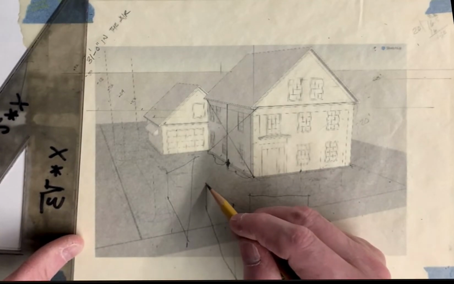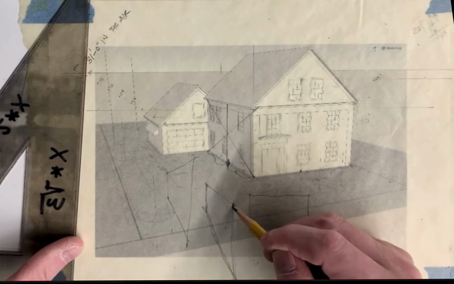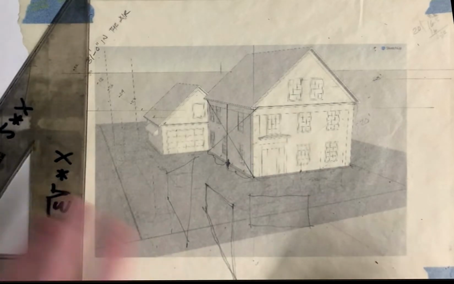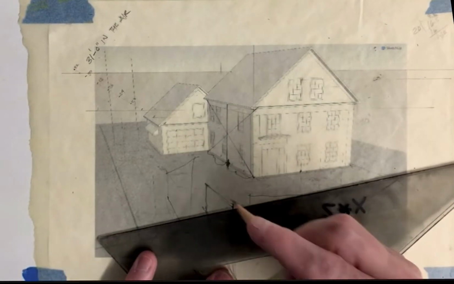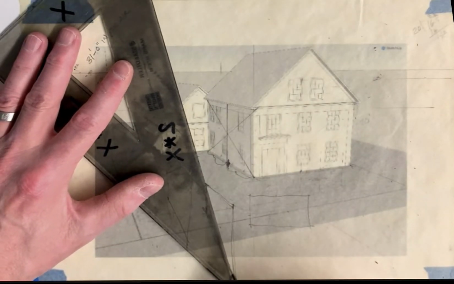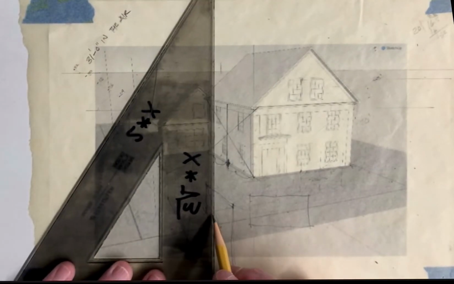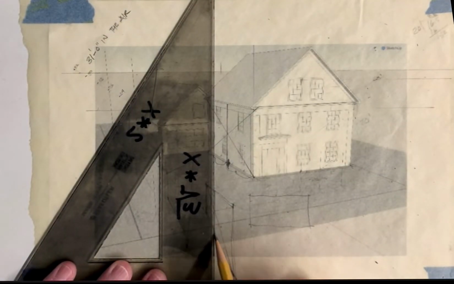For example, if you were looking at an angle where the side of the building looked this severe, which happens as you get close to the building or close to the object, the center of it is way back here.